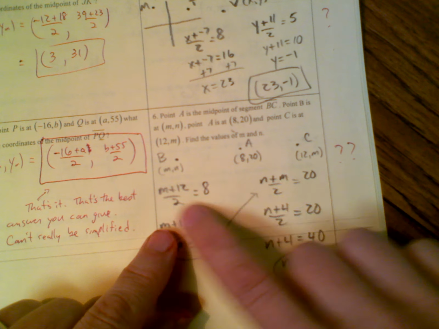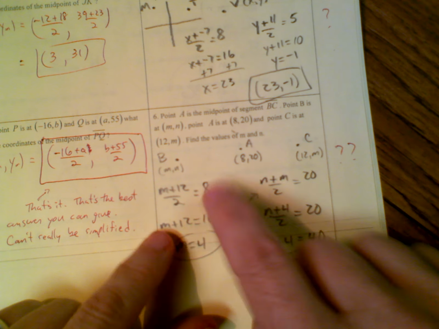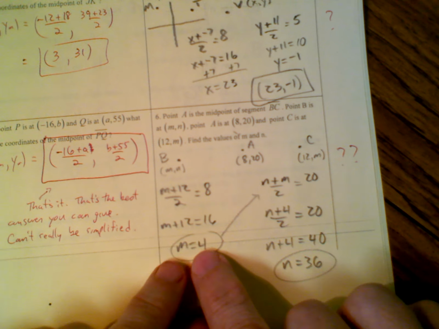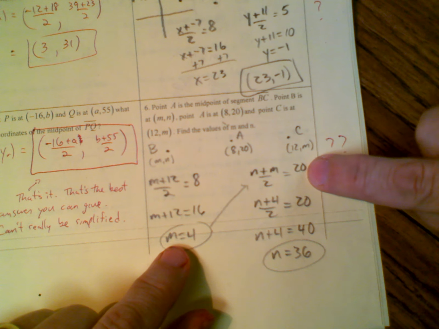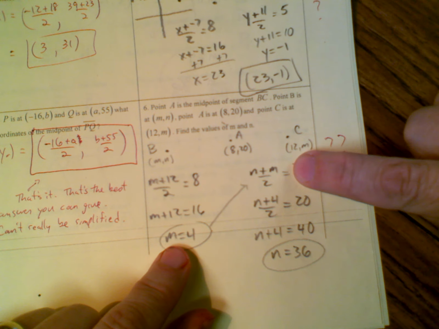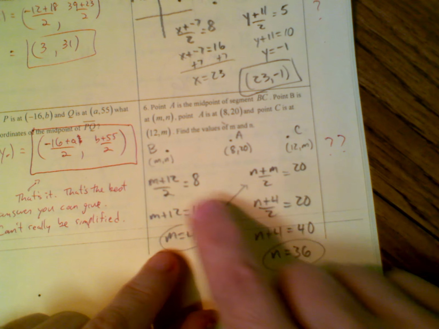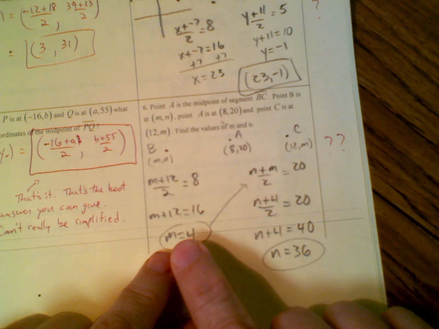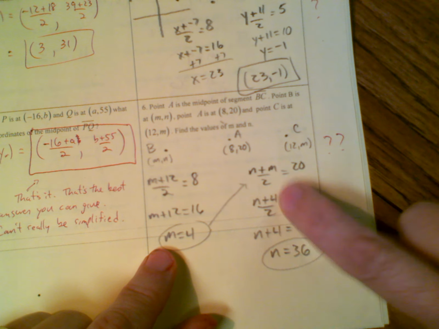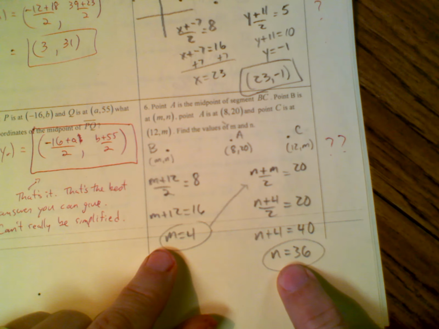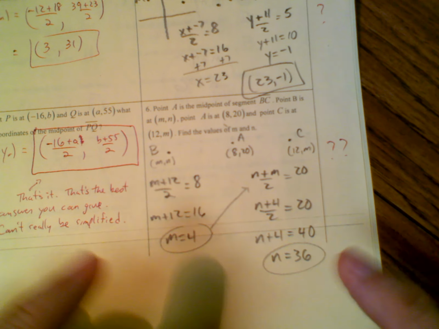So again, you're using the formula and you're plugging everything into the correct place in the formula and then solving, and you get m equals 4. When you plug all the y coordinates into the formula, you can't solve that equation because you've got two variables. But once you solve this one, now you have a value for the m and you plug that in, and then you can finish solving that for the n. Okay, the formula approach, plugging.